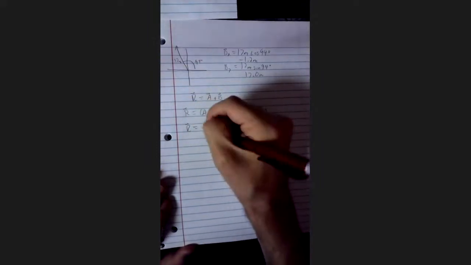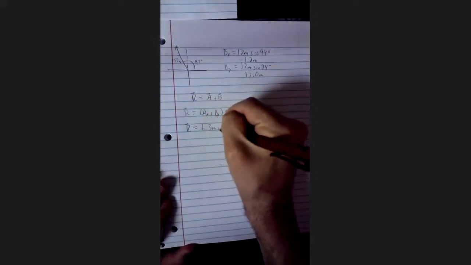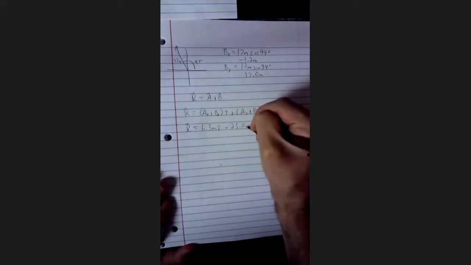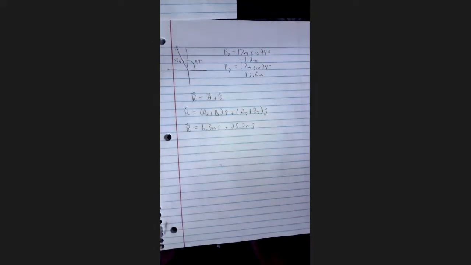Okay, so we just found what these things were. Here's bx, and we calculated ax up here. So we just add these things together, and if you do that, then you'll get that the resultant is 6.3 meters in the I hat direction plus 25.0 meters in the j hat direction.